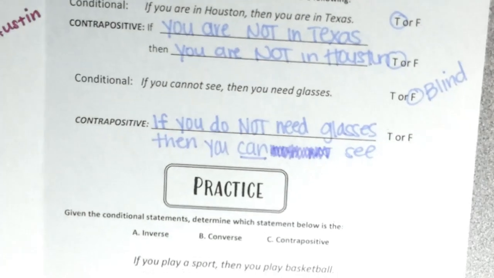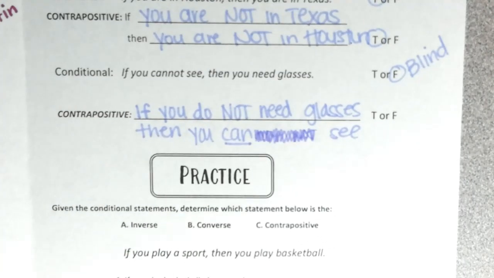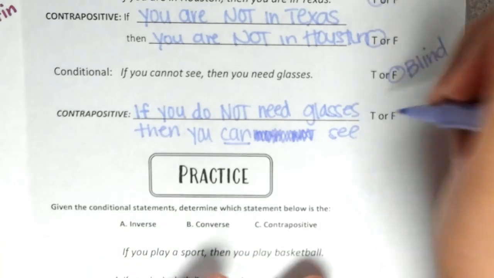If you do not need glasses, then you can see. Wait, if you don't need glasses, then you can't see? No, then you can see. True. But what about my blind friend? He doesn't need glasses. He needs contacts. You can't see, yeah, but you can't hear a blind person actually.